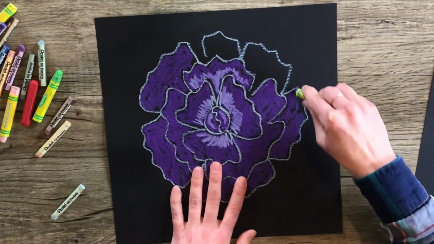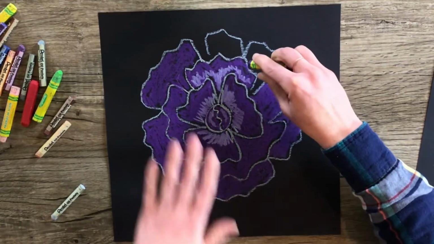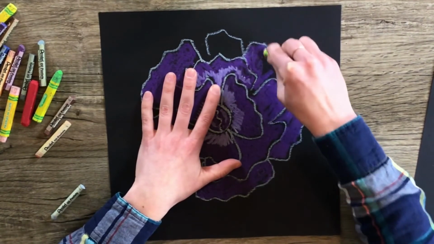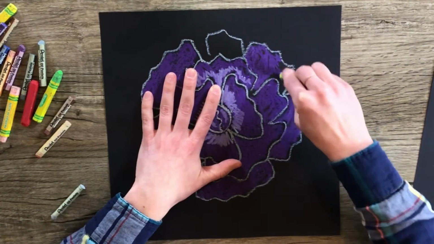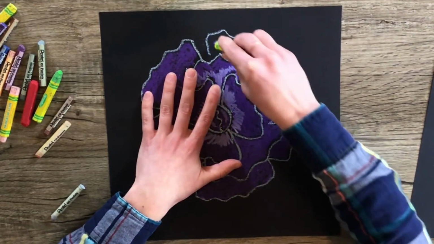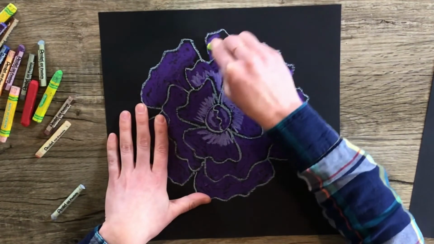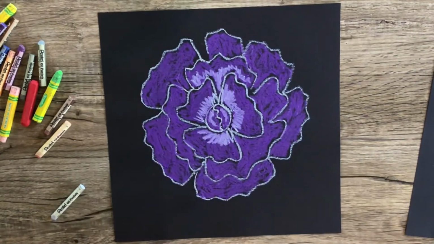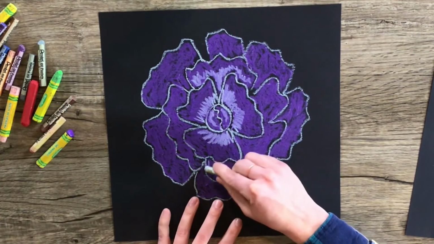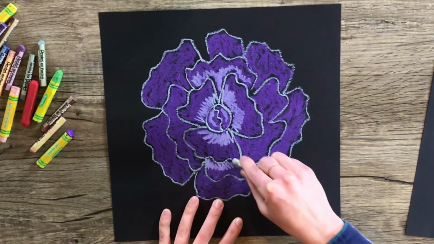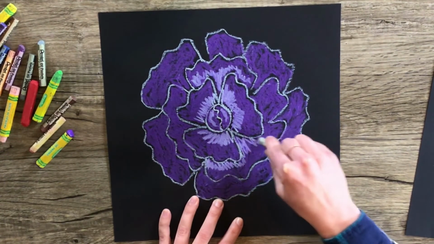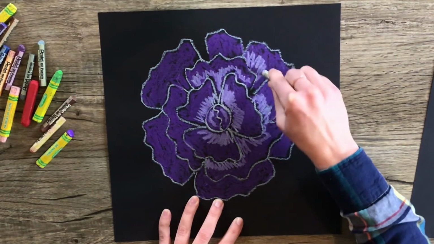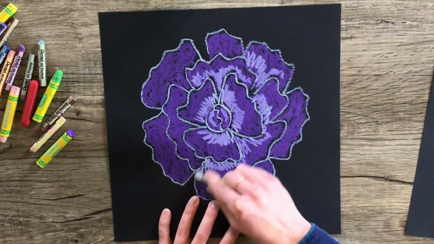Okay, here we go. Last 2 petals over here. Okay, and then we have this one. Last petal. So again, what you can do at the very end is take your white oil pastel and just go along on the inside of the petals and give it some highlight.